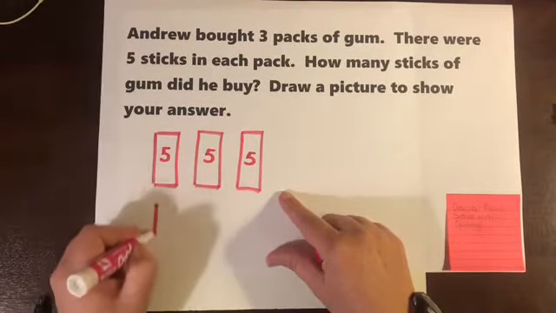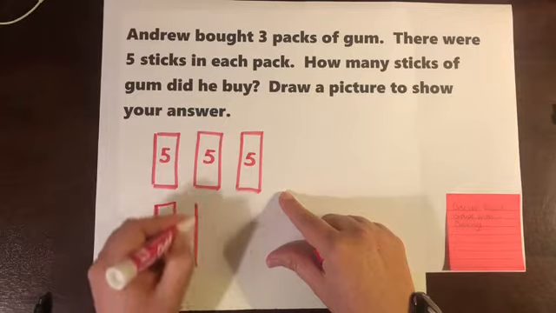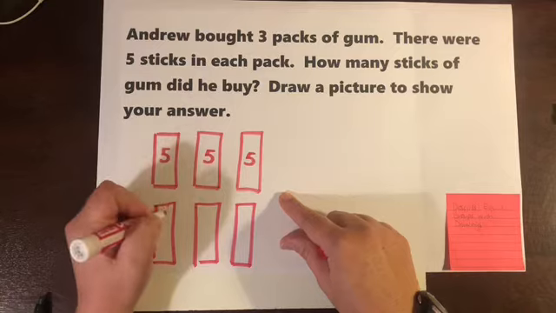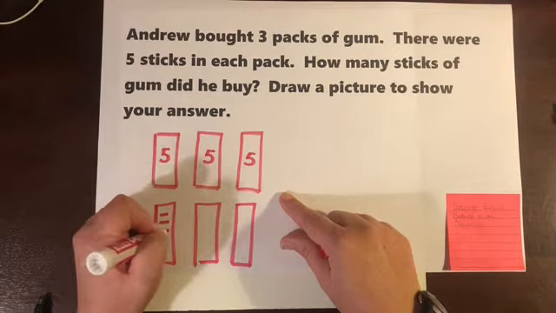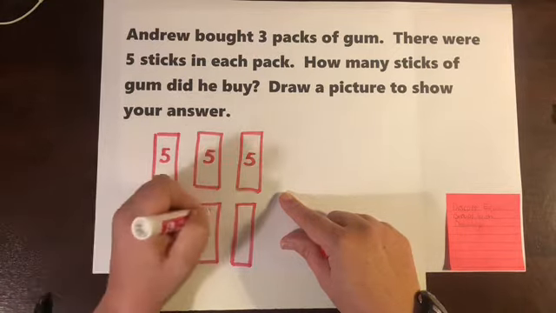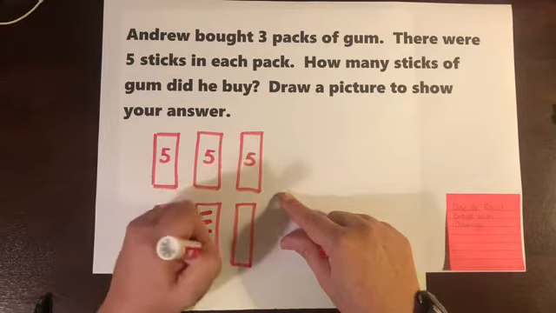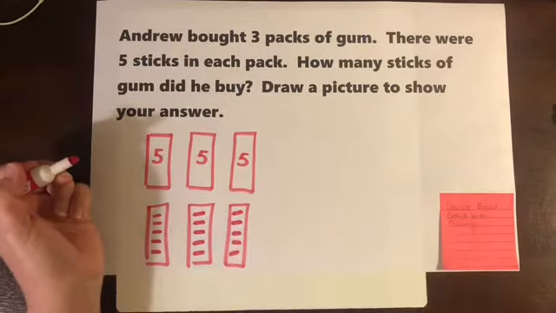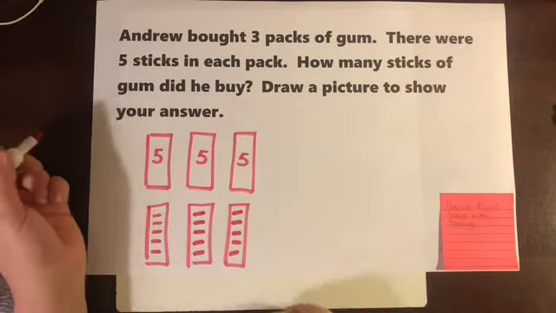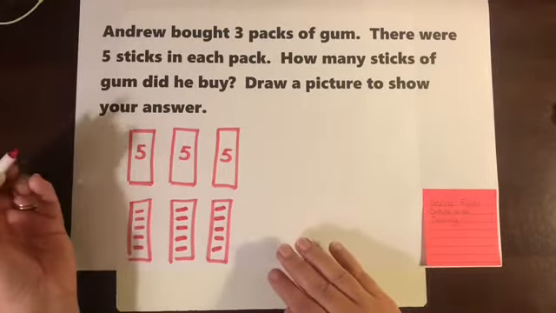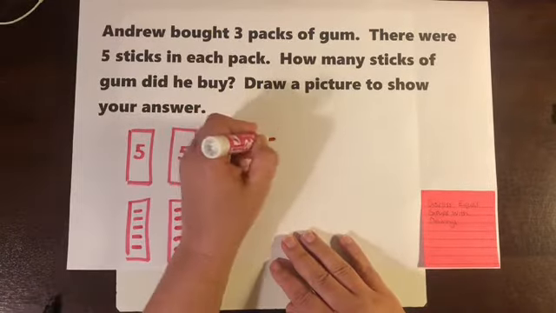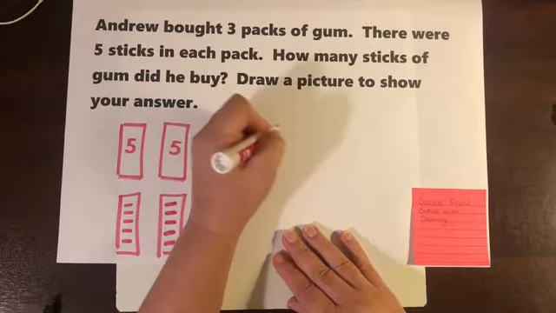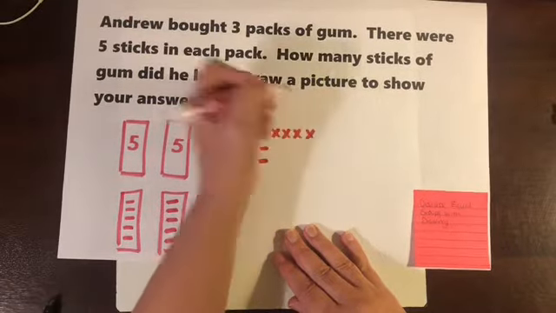Or you may have drawn tally marks: 1, 2, 3, 4, 5, three times. Okay? That's a possibility, right? Or some of you may have just said, okay, I'm going to have 3 groups, and in each there were going to be 5.